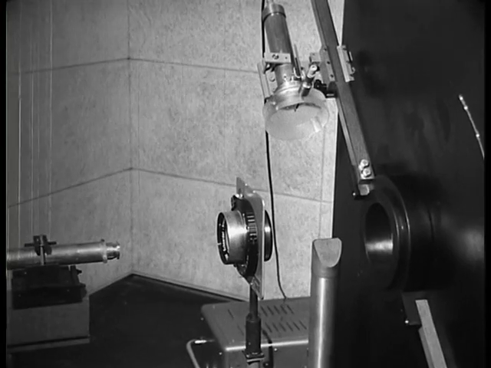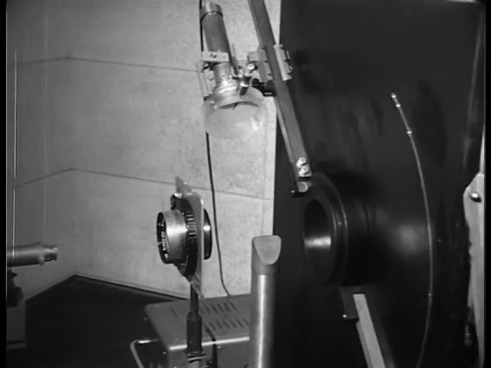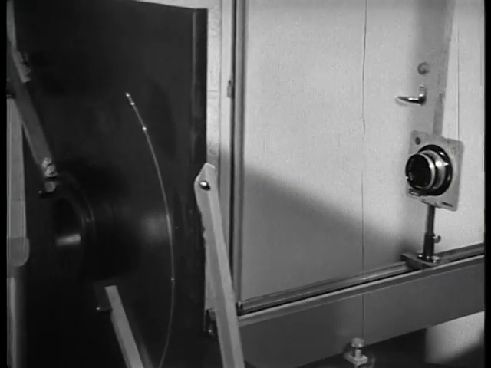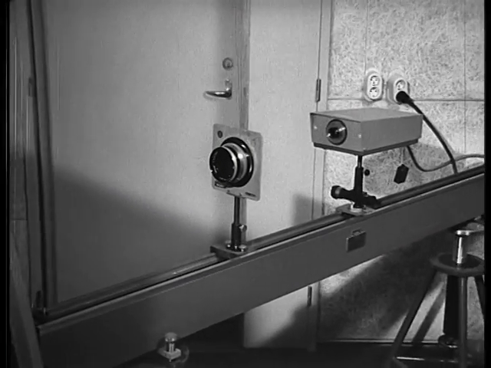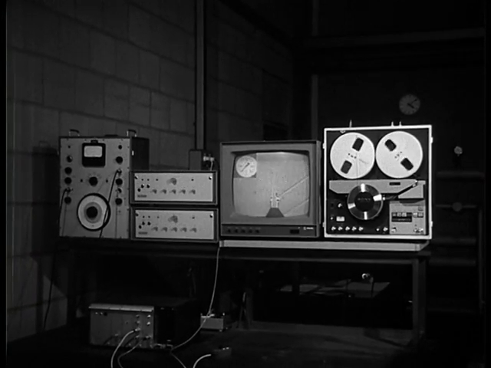Once more, an overall picture of the setup. On the right side, the image lens and the TV camera, a plumbicon. The signal of this camera is fed into the electronic apparatus outside this room. Shown here are the electronic components: wave analyzer, synchronization unit, TV monitor, and videotape.